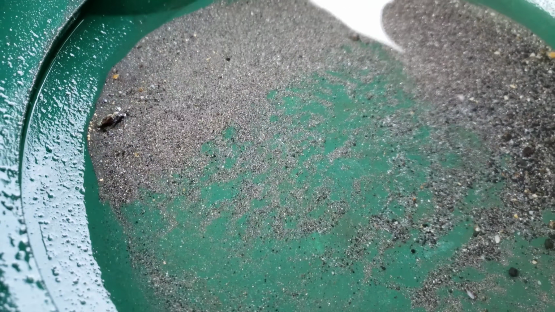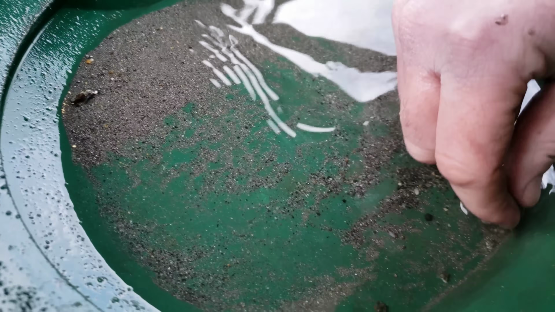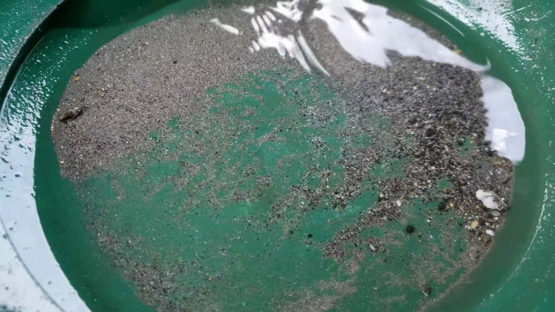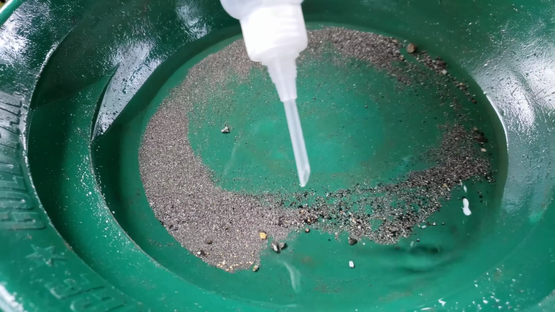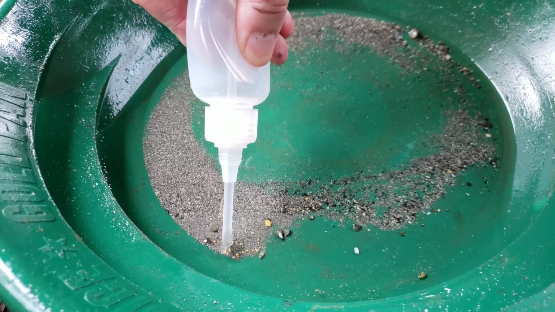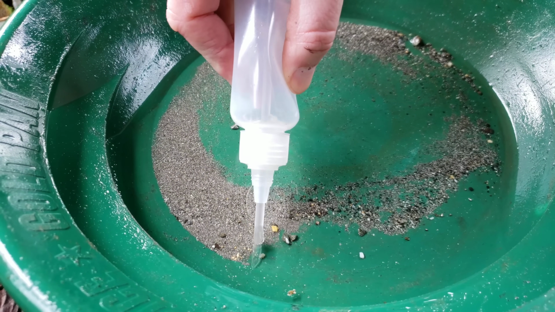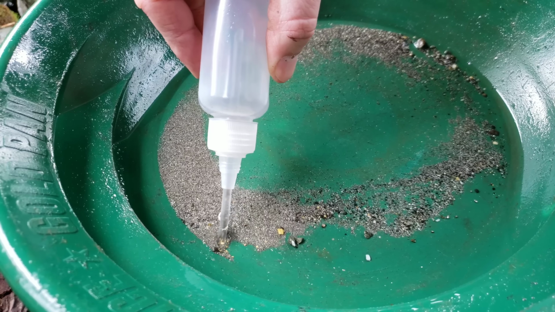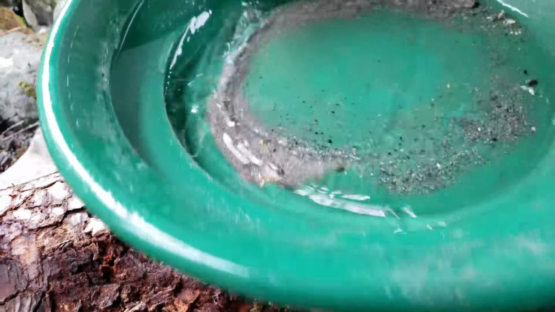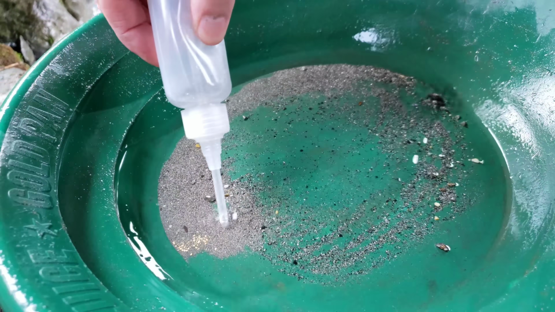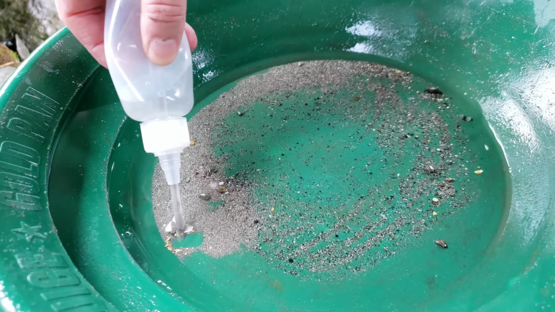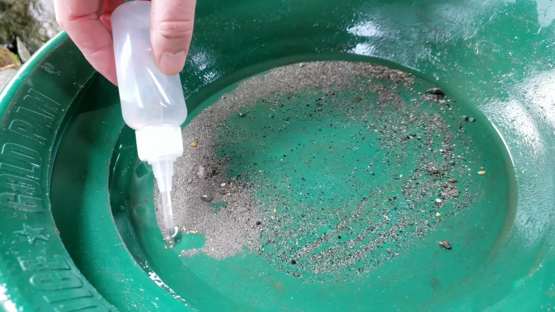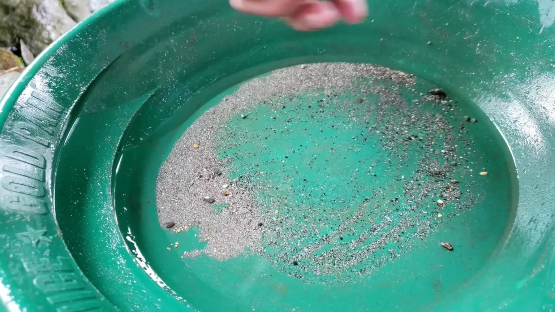I'm going to try and clean this up a bit. It's going to take a little while. And I'll try and just get the gold in the pan. So I'm just going to snuffer up the gold as we go, and then I'll show it at the end. Be easier to separate that way. There's lots in there.